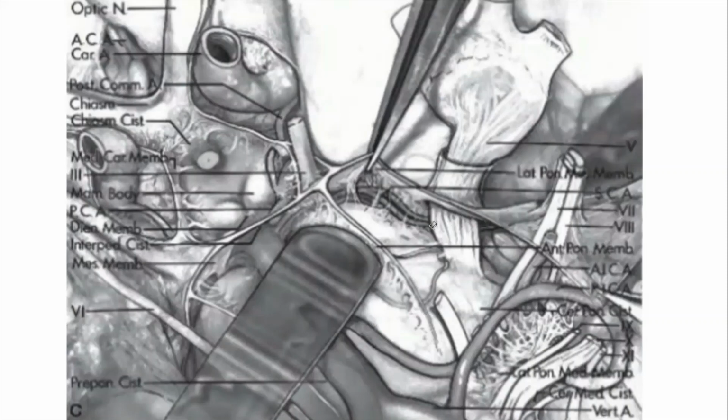In the cerebellopontine cistern, there's an artery which starts from the prepontine cistern. It passes through the anterior pontine membrane and reaches the cerebellopontine cistern.